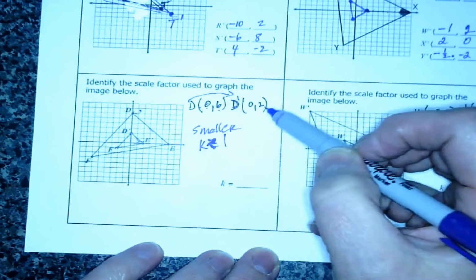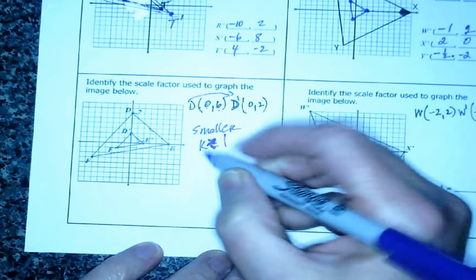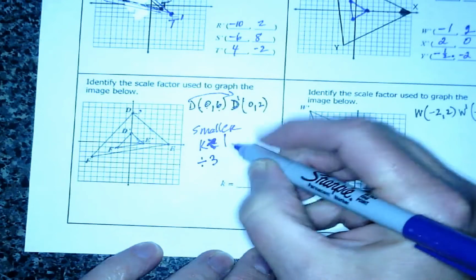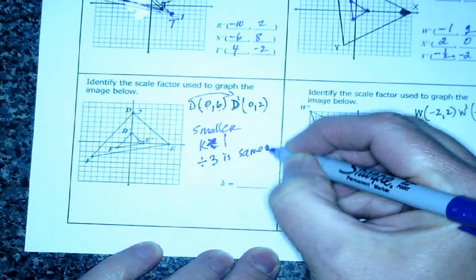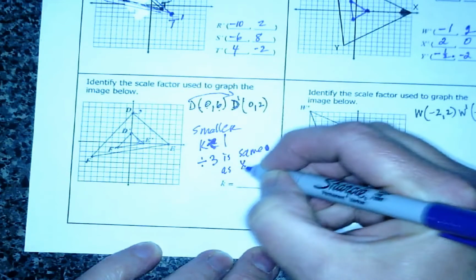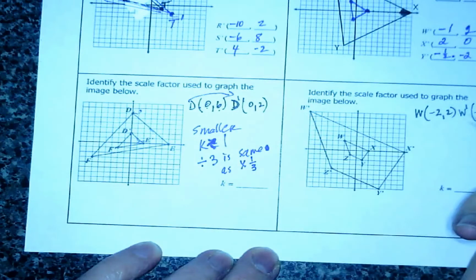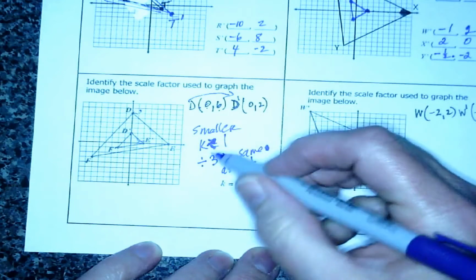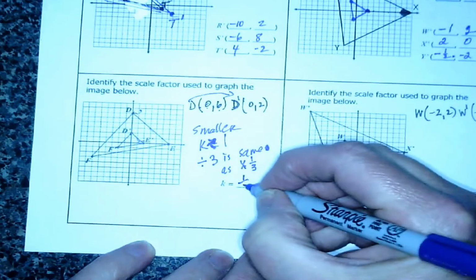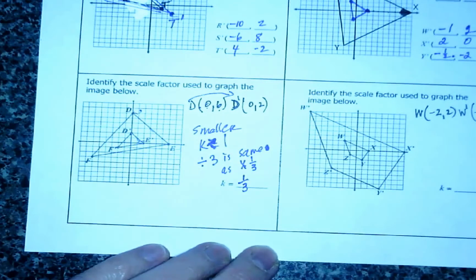From 6 to 2, I divide by 3. Dividing by 3 is the same as multiplying by 1/3. Okay? So multiplying is how we list the scale factor, so this one is going to be K equals 1/3.